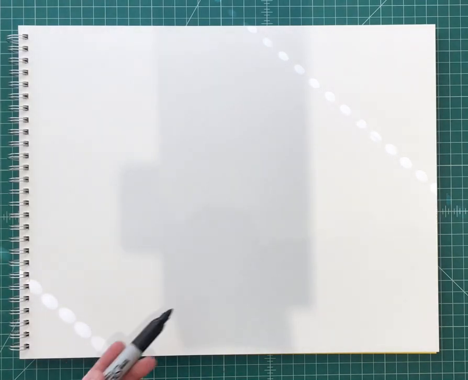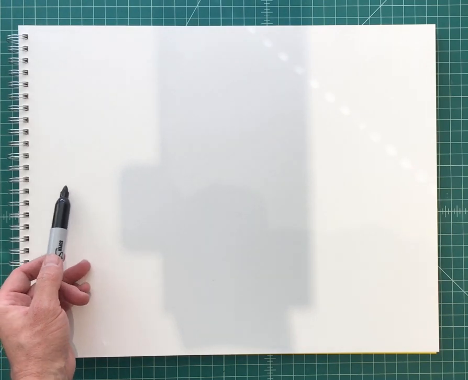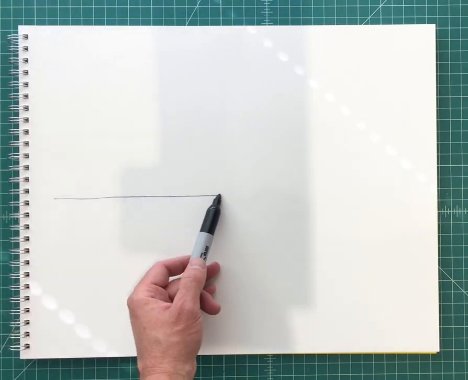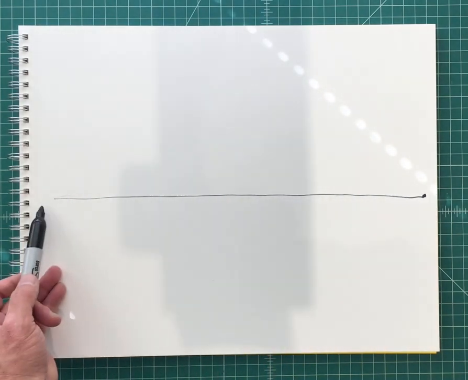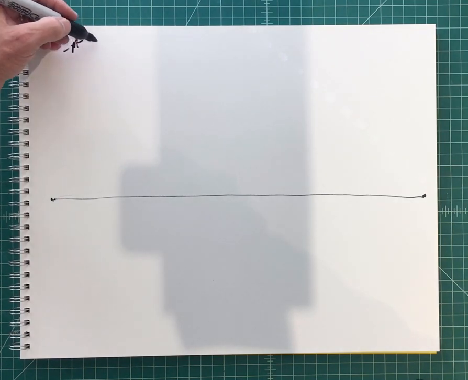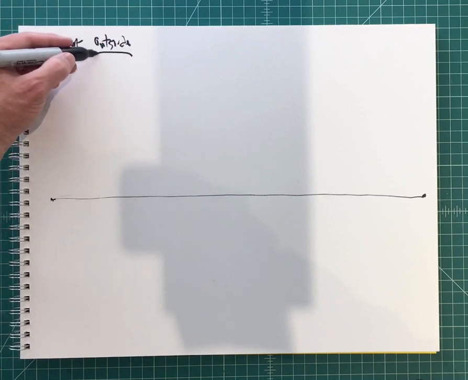All right, so we've done 1 point perspective, outside and then inside. So now I want to show you outside 2 point perspective. Same thing, start with the horizon line, and we're going to go ahead and draw 2 points here on either side. And we're going to do 2 point outside.